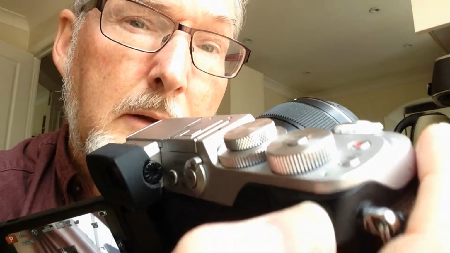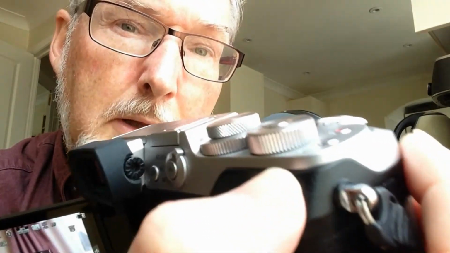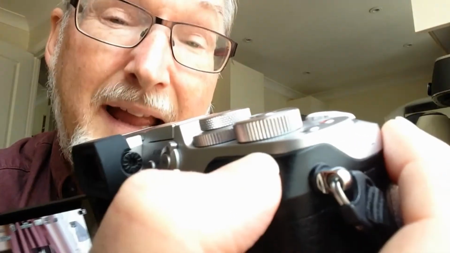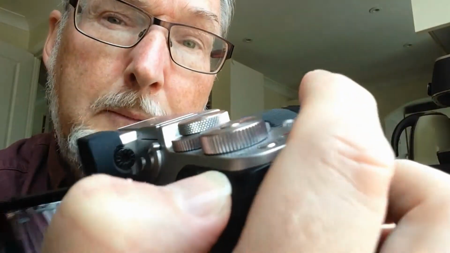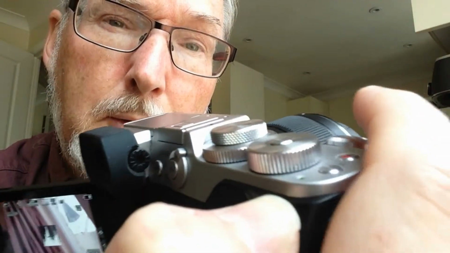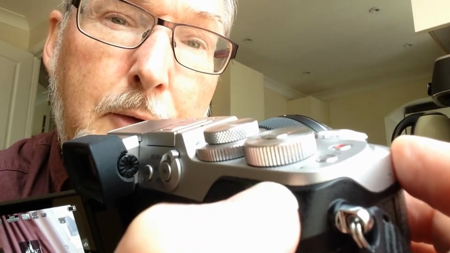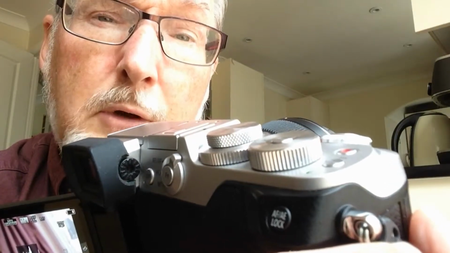Again, for the same reason that you point this camera at your subject, press the shutter button, not the back button, the back focus button down on your subject. They remain sharp, so that when you then move your camera left and right and recompose and keep taking pictures, as long as you're keeping your thumb down on this back button, then your subject will remain sharp throughout your picture taking.